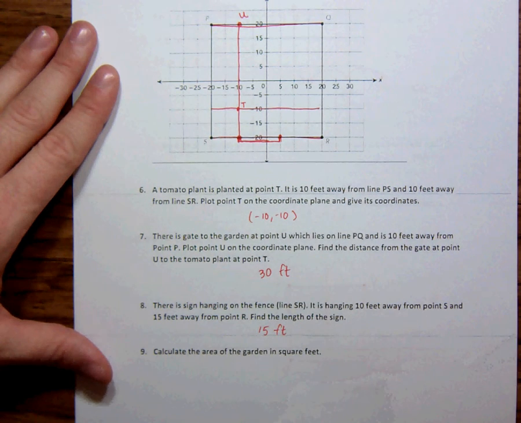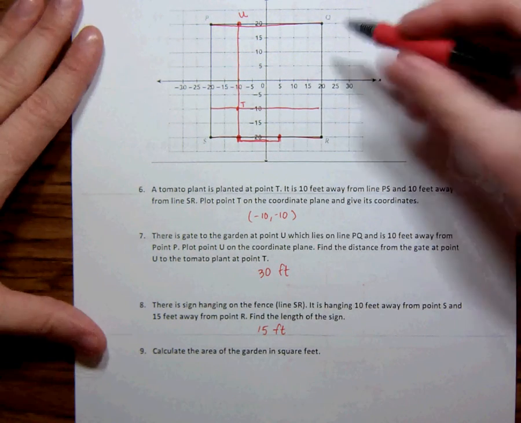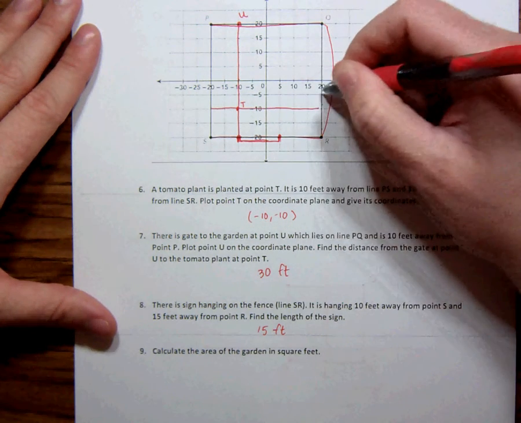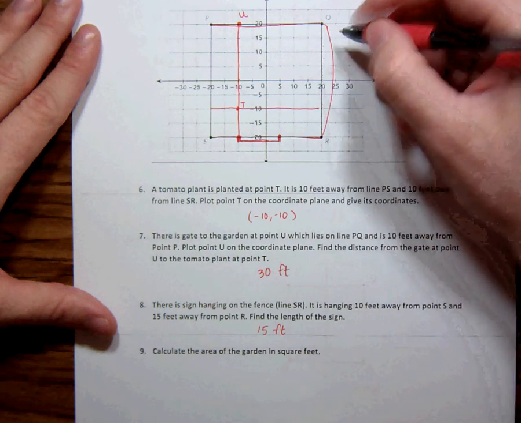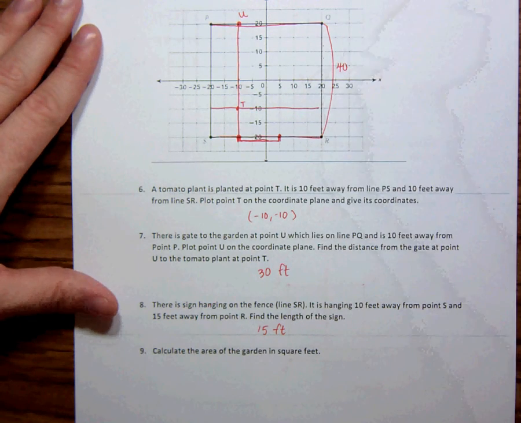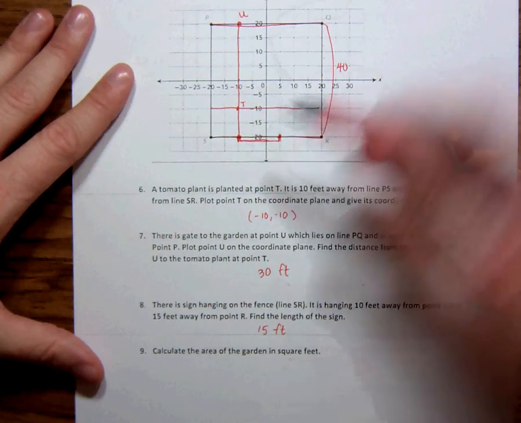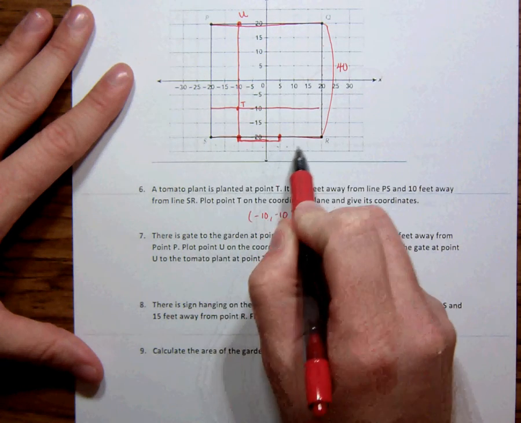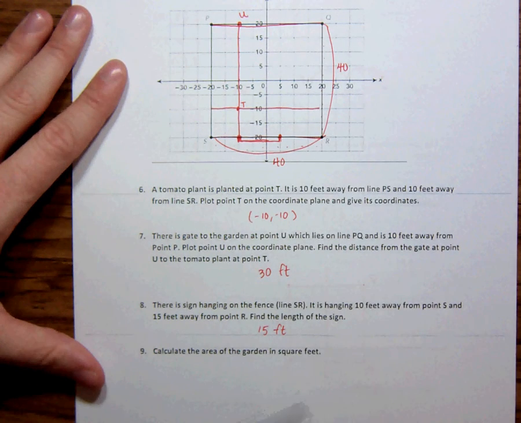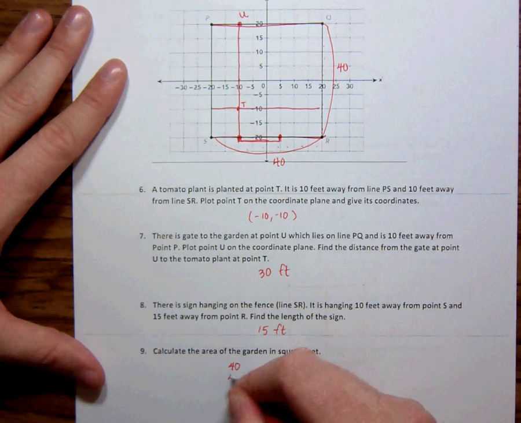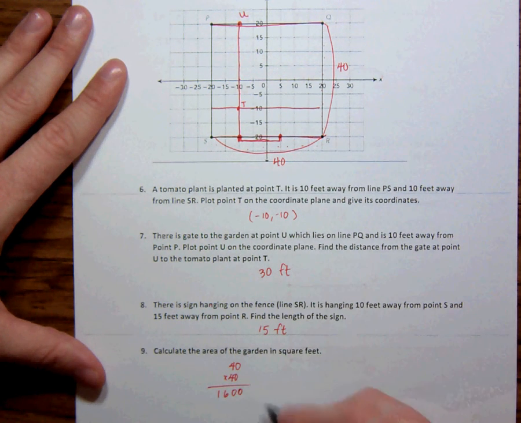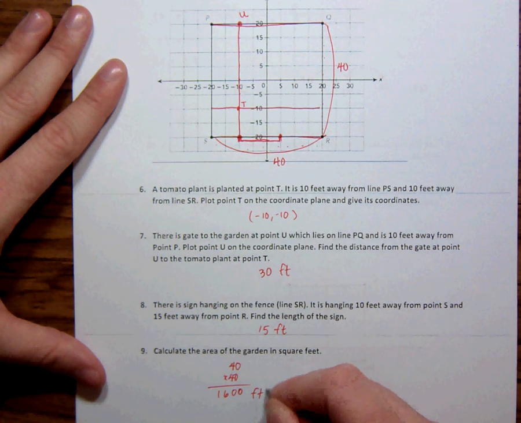And calculate the area of the garden. So we need to find the side lengths again. So the area of a garden. So this right here, there's 1, 2, 3, 4, 5, 6, 7, 8. And each one is 5. So there's 8 of 5. So that means that this whole length is 40. And it's a square, but we can still say, okay, so 5, 10, 15, 20, 25, 30, 35, 40. Yeah, so it's a 40 by 40 garden. So the area is going to be 40 times 40. So 2 zeros, 4 times 4 is 16. So it's 1,600 feet squared.